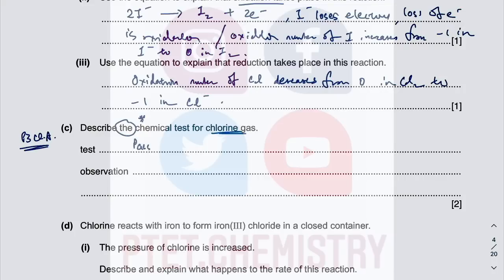So you can pass the gas through moist, or you talk about damp. It's an acidic gas, okay? So we want blue litmus paper. Or if you have a test tube with this gas being produced, you just put the moist or the damp blue litmus paper on top of it.